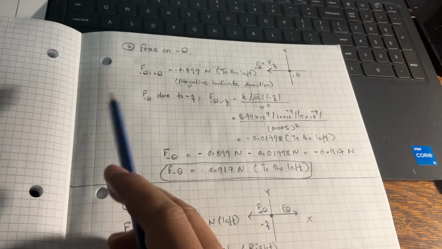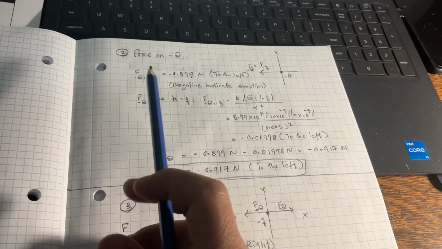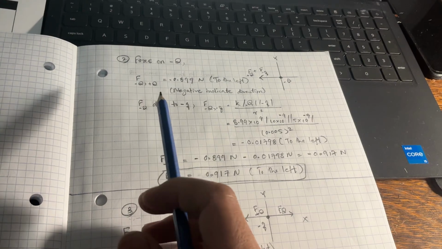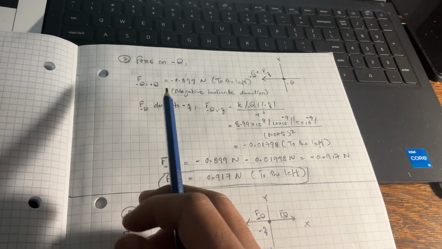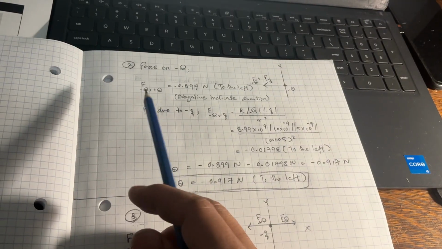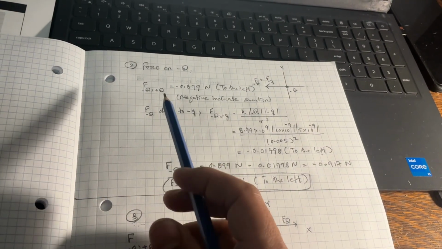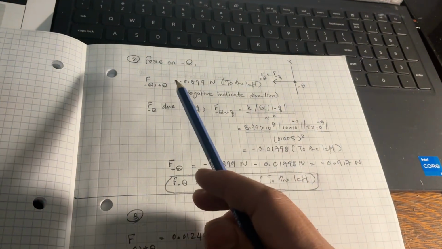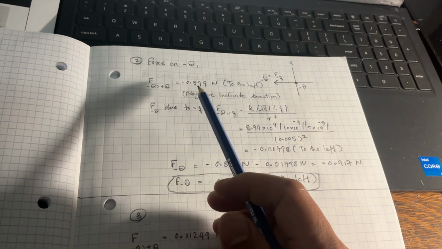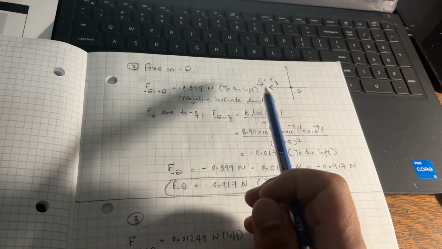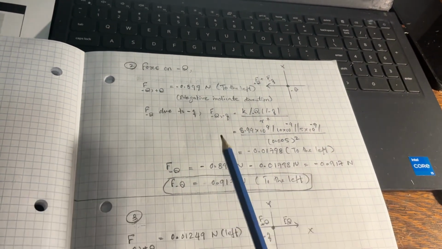And again, we will have to find the force for the negative q. So the force acting on negative q by positive q is going to be the same as the previous one, so it's going to be just 0.899 Newton, but this time it's going to go to the left.